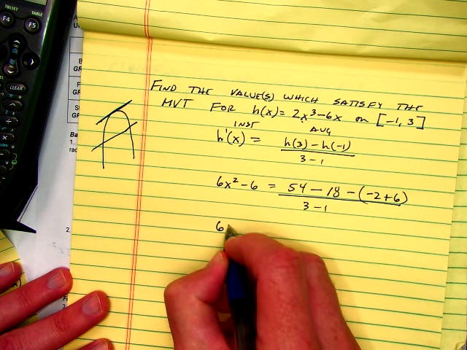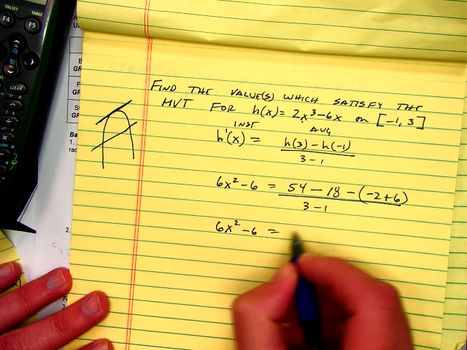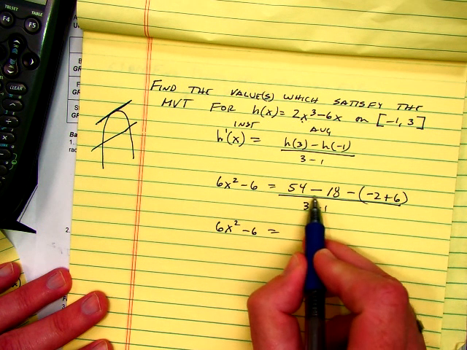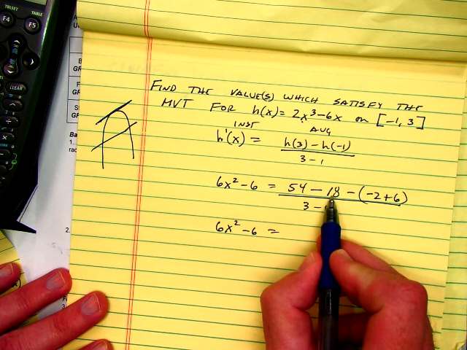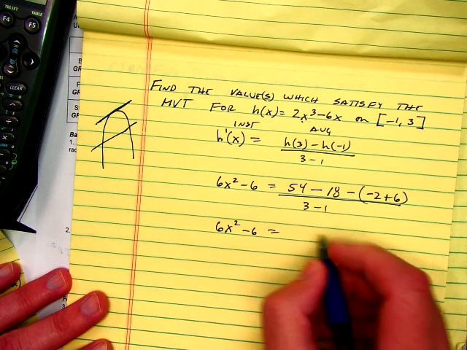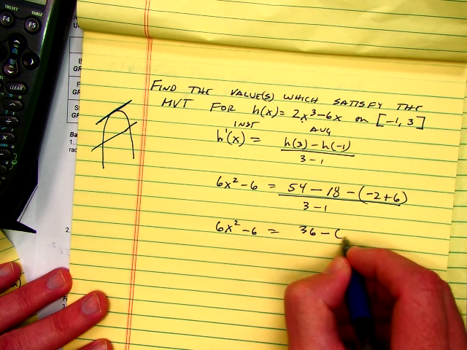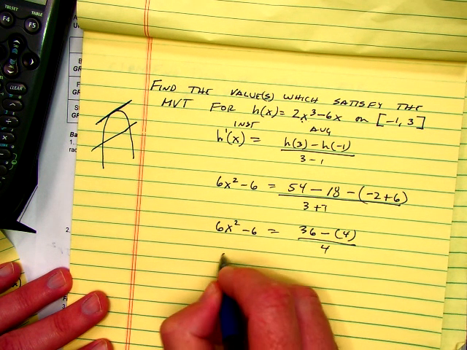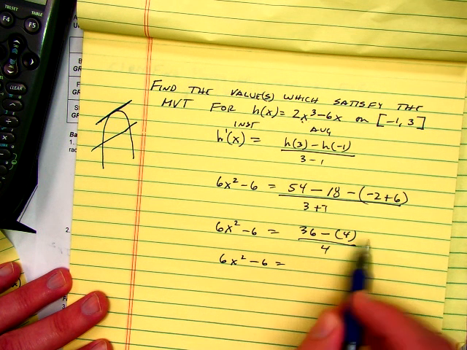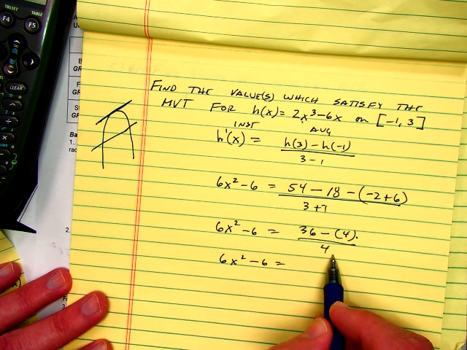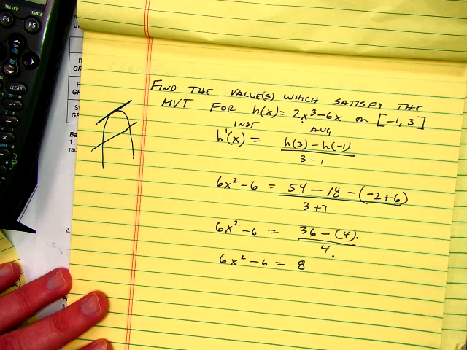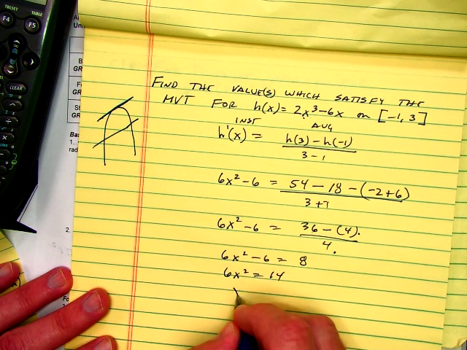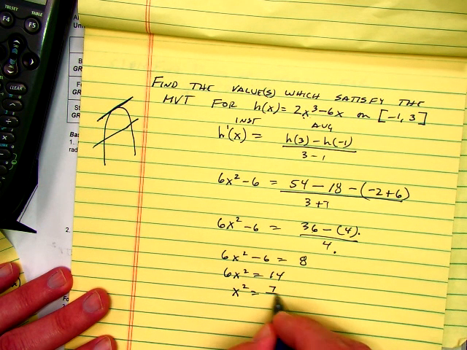All right, so I get 6x squared minus 6 equals, well, if I simplify this, I get 54 minus 18. Well, I know 54 minus 20 is 34, so I get 36 minus 4. It should be over minus negative 1, all over 4. So I get 6x squared minus 6 is equal to 32 over 4, which gives me 8. Okay? Now we've got to solve for the values of x. So I get 6x squared is equal to 14, or x squared is 14 over 6, which is 7/3.